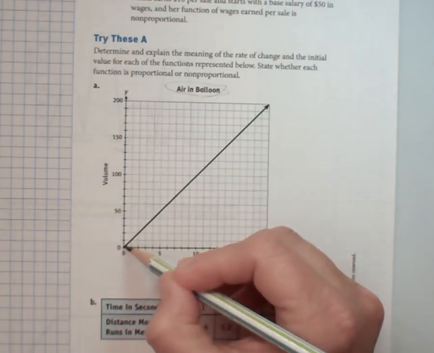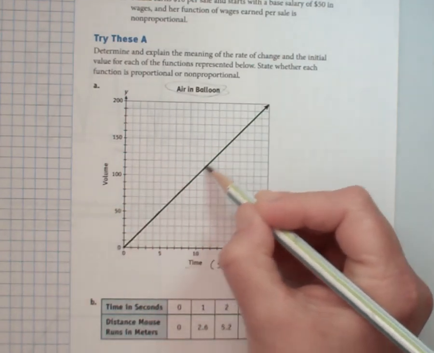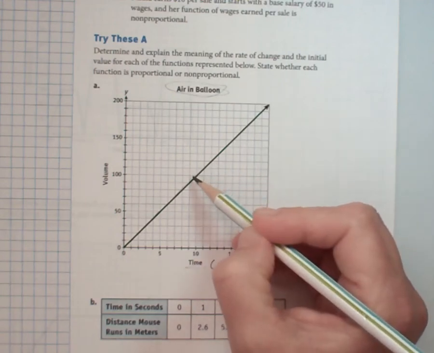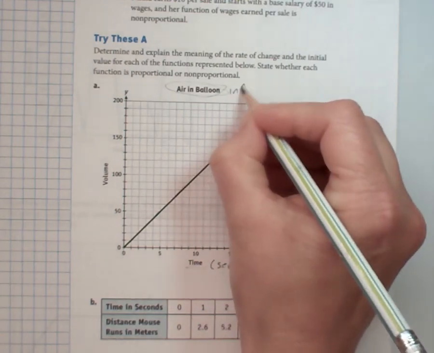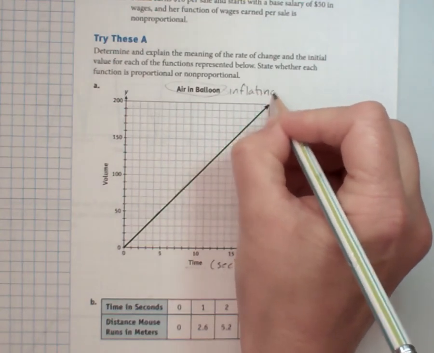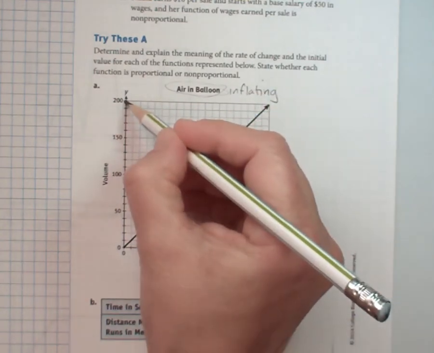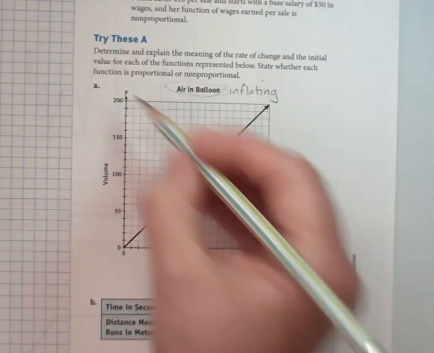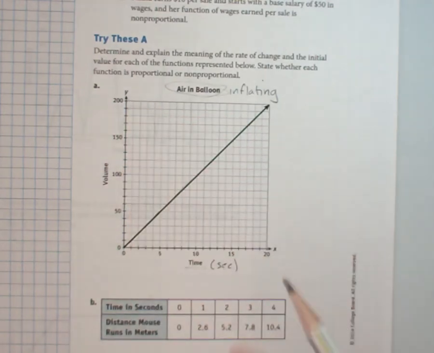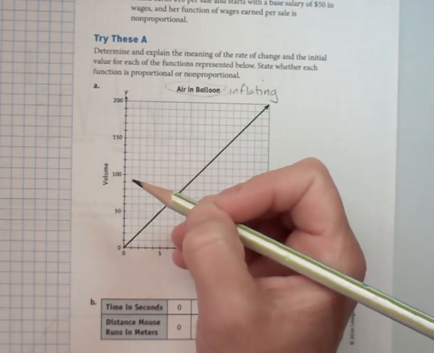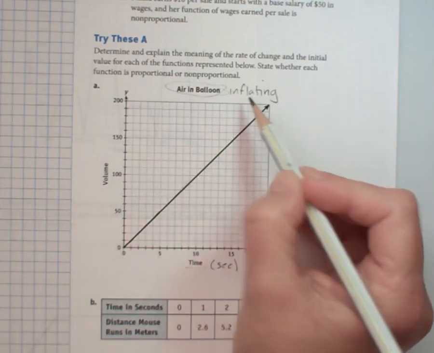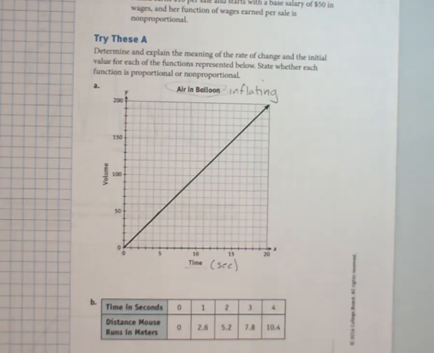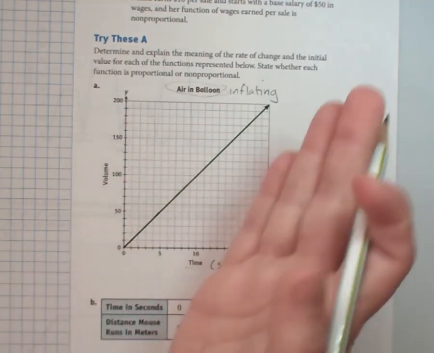So this is time, and this is volume. If I see this line with a positive slope going uphill, I'm thinking that this balloon is inflating. If I had a line going the other way, maybe starting at 200 and heading down to 0, because the slope was negative, I would know the change in volume is decreasing. So I would say it was deflating, right? So the direction of the line tells me whether the output is steadily increasing or decreasing.